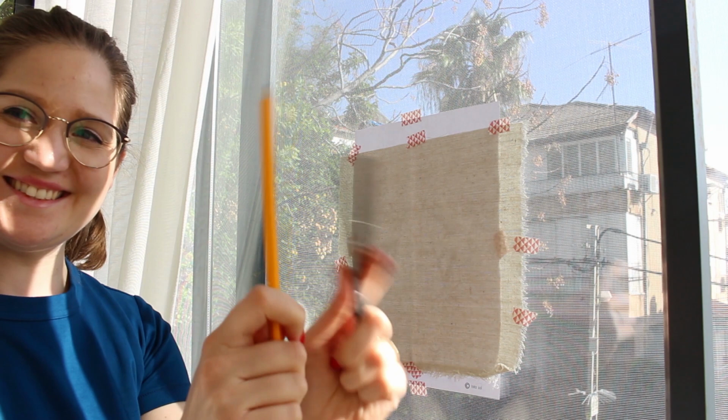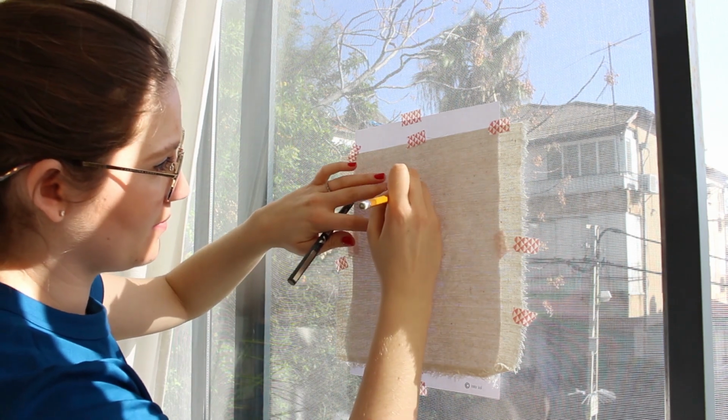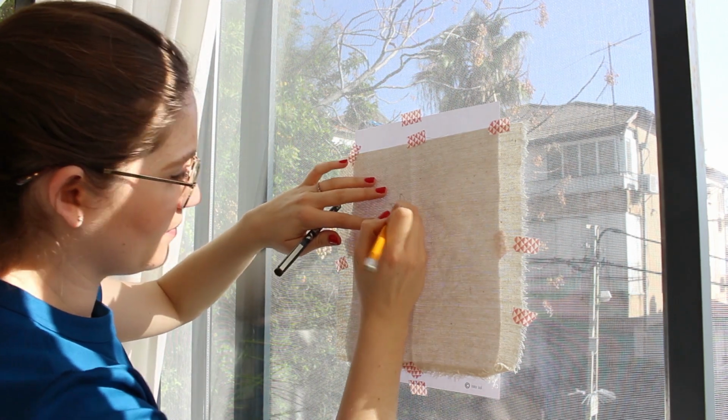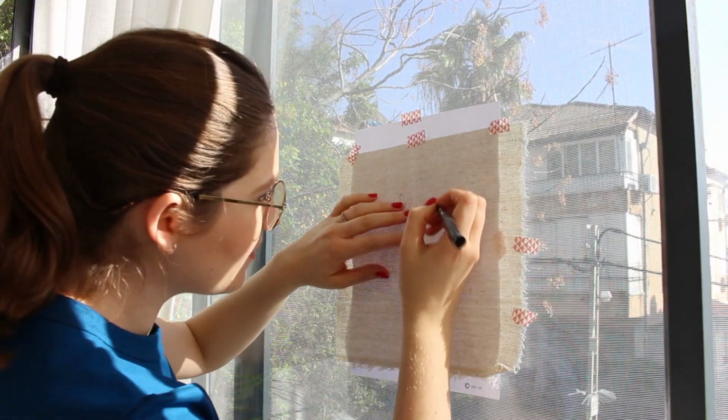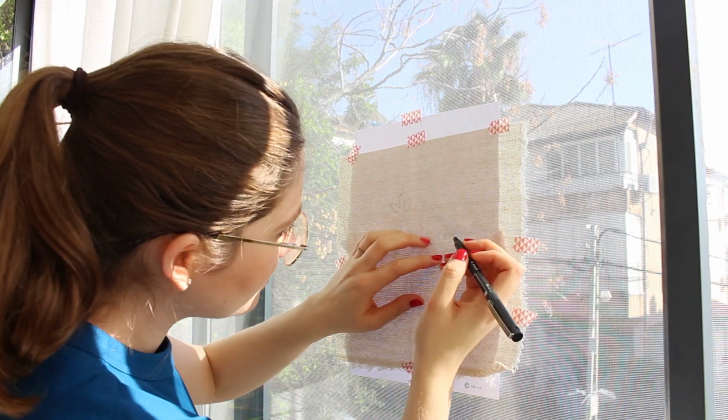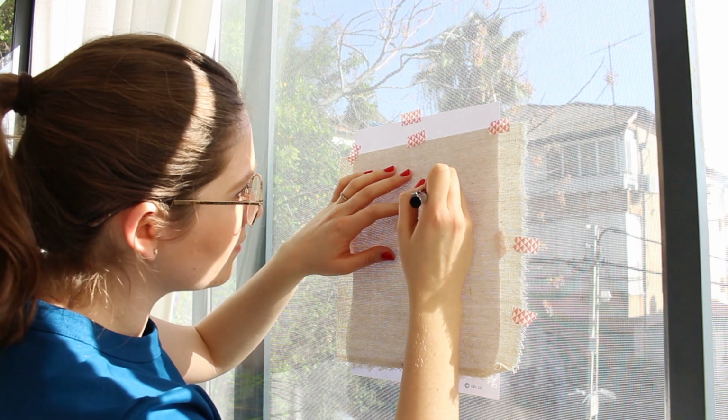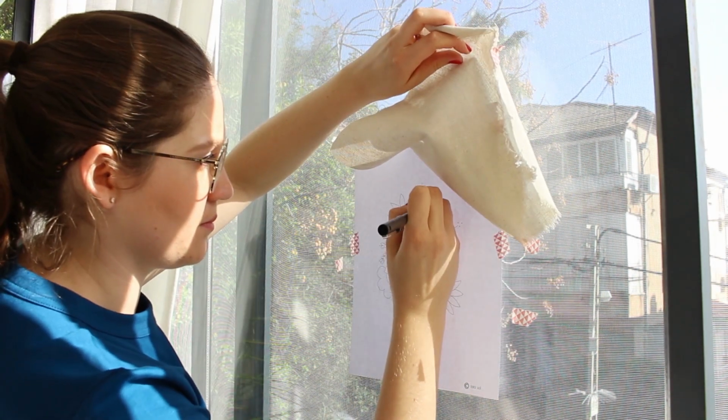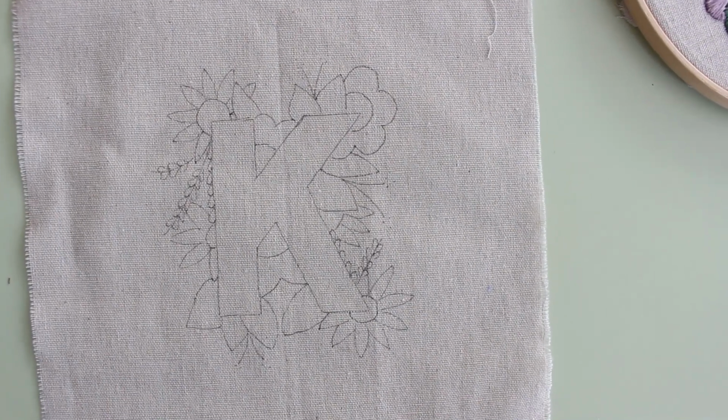You can use either a pencil or a pen, just whatever you have at home. I like to use pen, so let's do that. Sometimes I need to go over a little bit on the page itself to make the mark a little bit darker. And that's it. It's really easy.